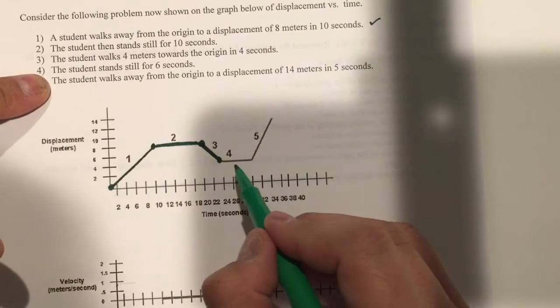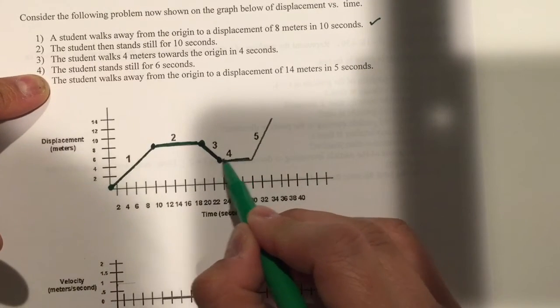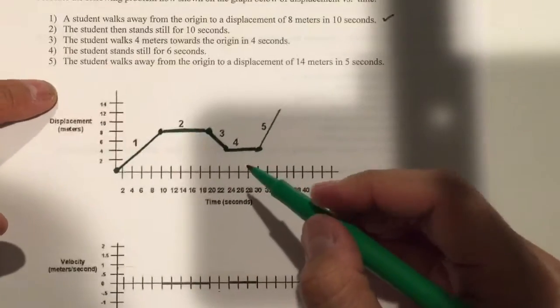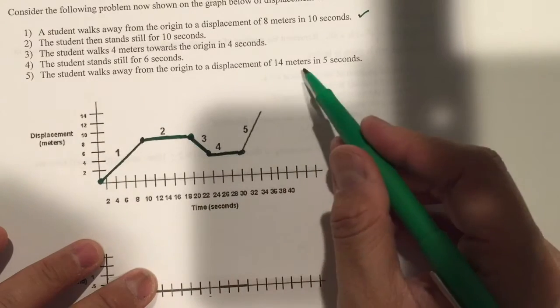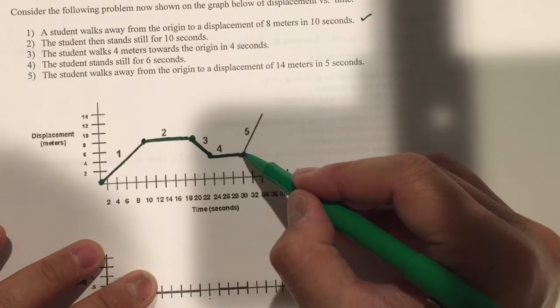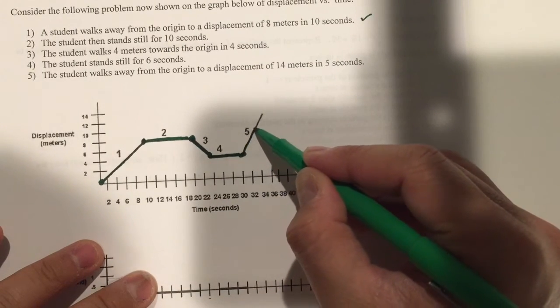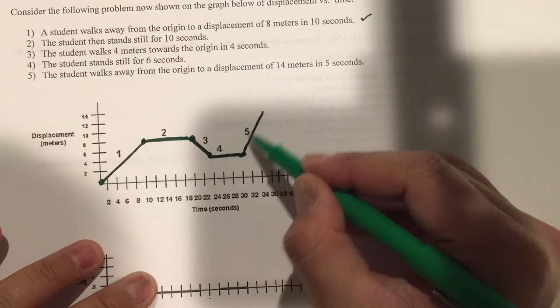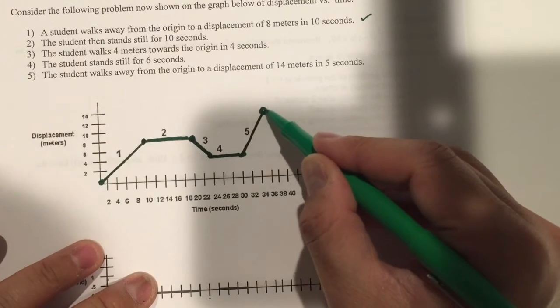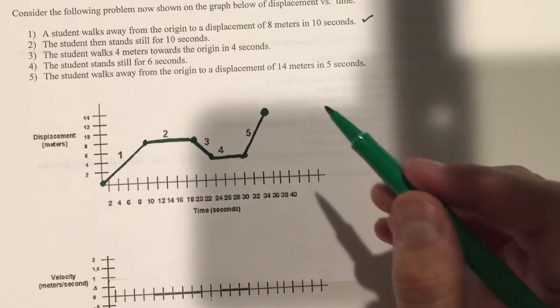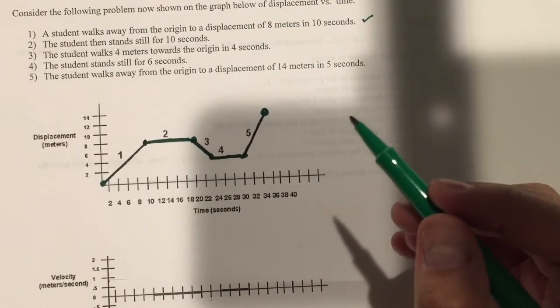The student stands still for 6 seconds, so in the next 6 seconds, she did not do anything. And then eventually she walks away from the origin to a displacement of 14 meters, in the next 5 seconds. So her final position is 14 meters away from the origin.